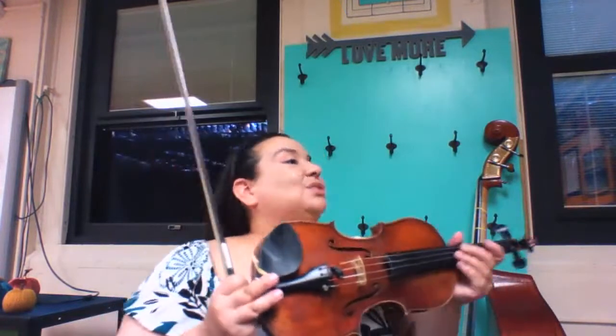What makes the violin so special is that it has that high upper E string. That is the highest note out of all the strings that I'm going to introduce to you today, the highest string out of all the instruments I'm going to introduce to you today. And I'm going to showcase how we play high notes on the violin.